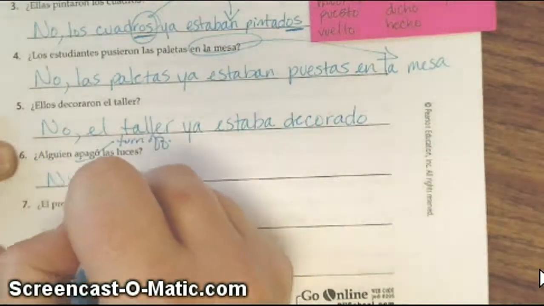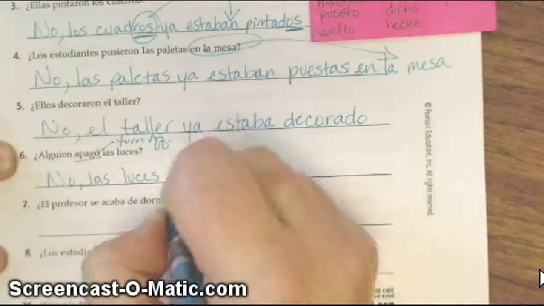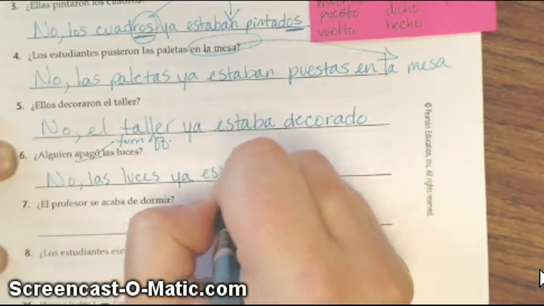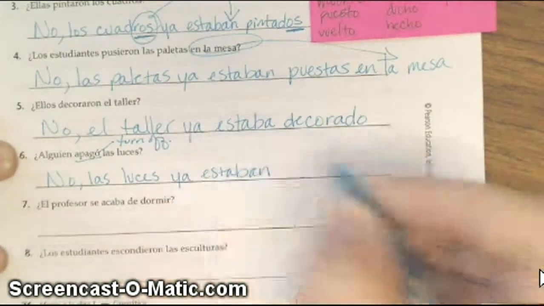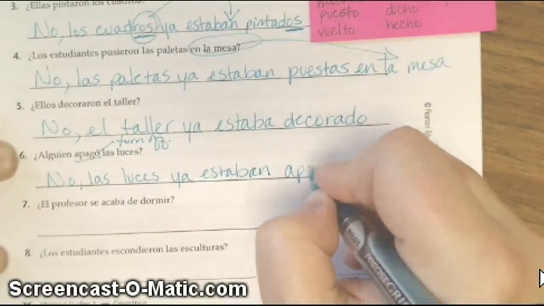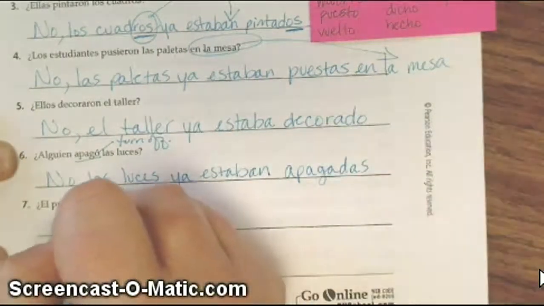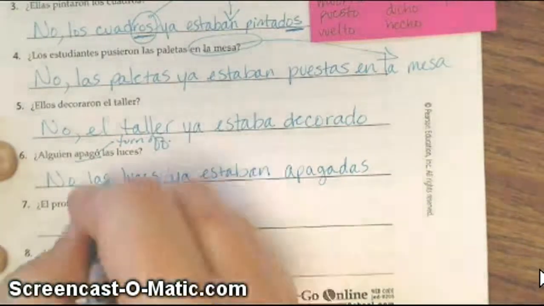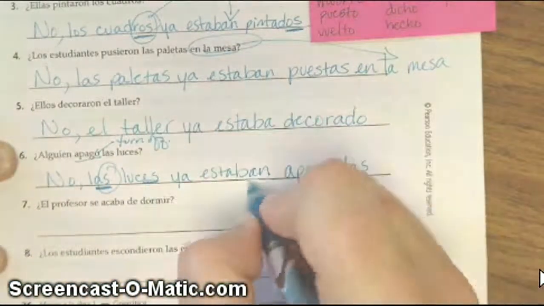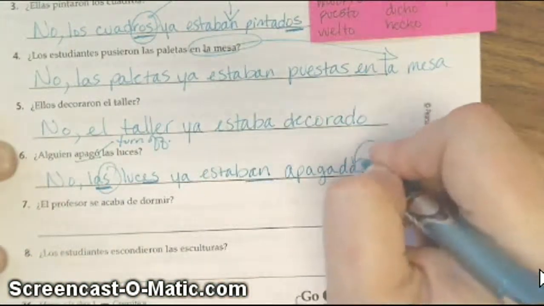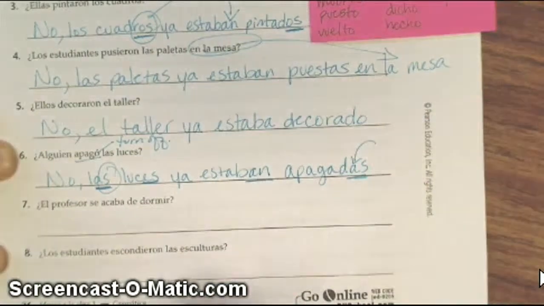No, las luces ya estaban apagadas. Because it's las luces. Luz you can't tell, but you can tell it with las. So this will be plural, and this will end in as well.